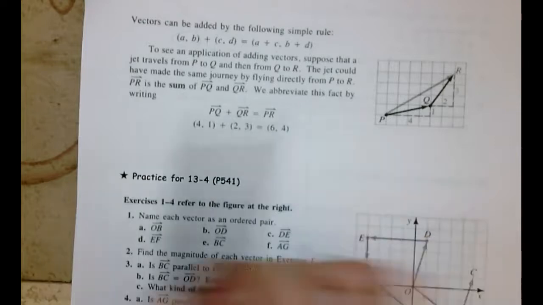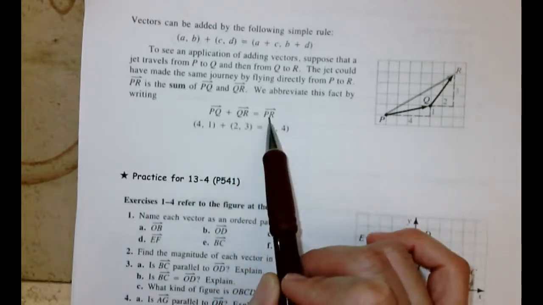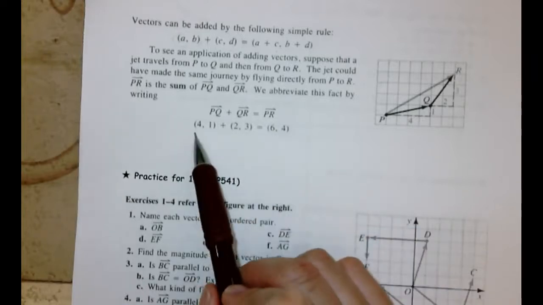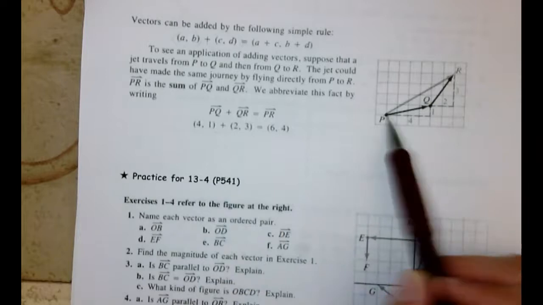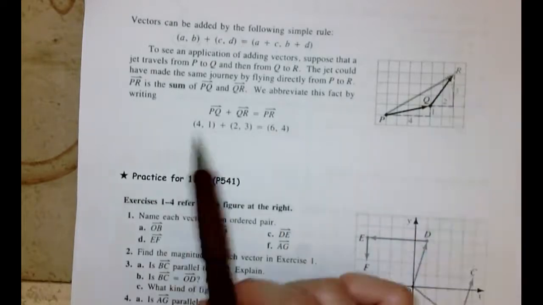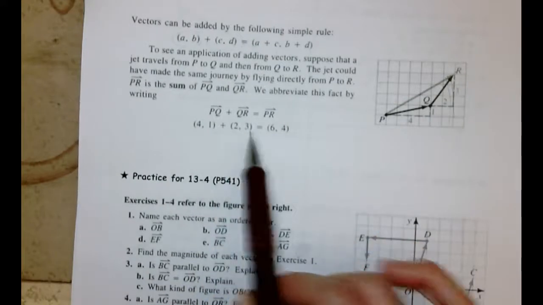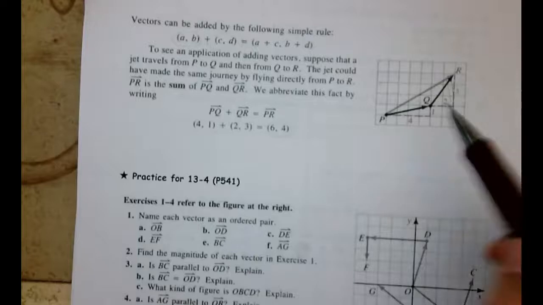We abbreviate this fact by writing vector PQ plus vector QR is vector PR. So 4, 1 plus 2, 3 is 6, 4, right? You add the x value and y value to get this. Okay, so that's the sum of the vectors.